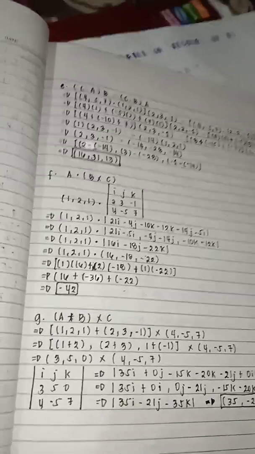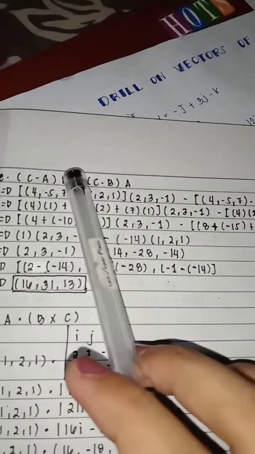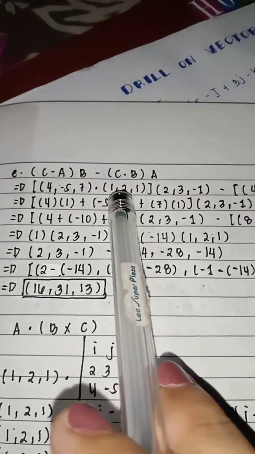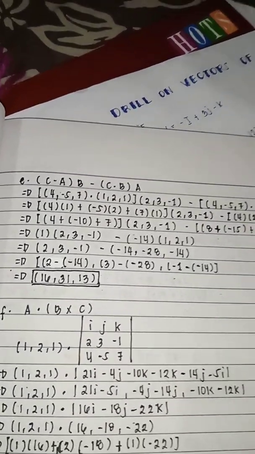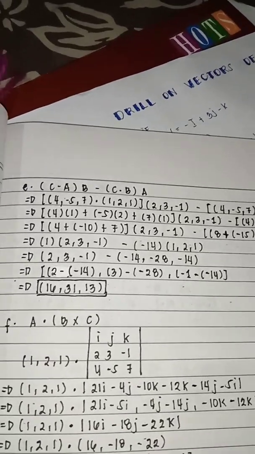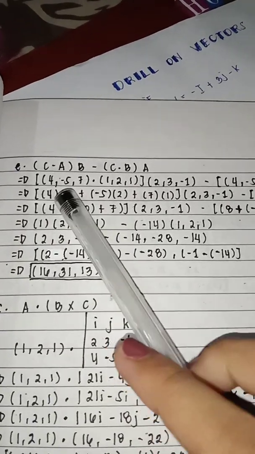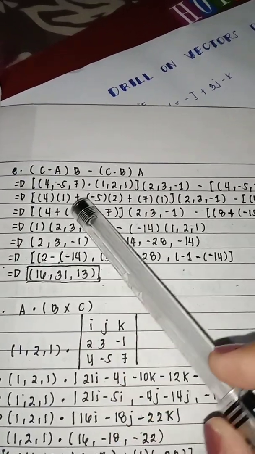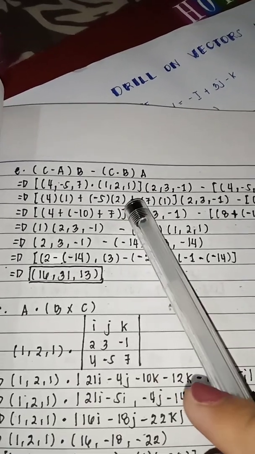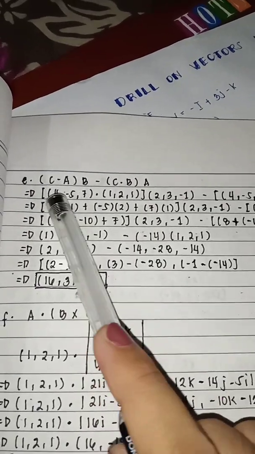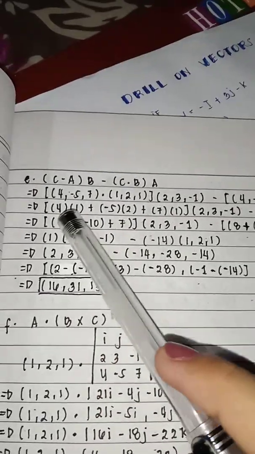So, let's proceed to letter E. C dot A times B minus C dot B times A. First thing to do is, since our value of C is 4, negative 5, 7, and our value of A is 1, 2, 1, to solve this first bracket.